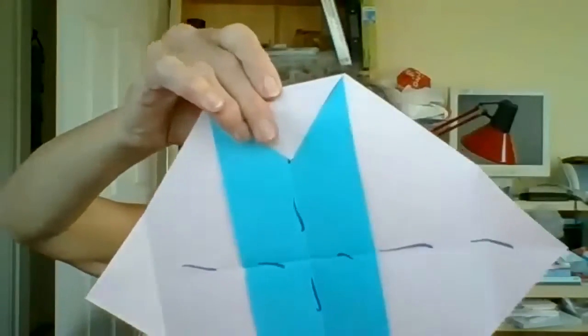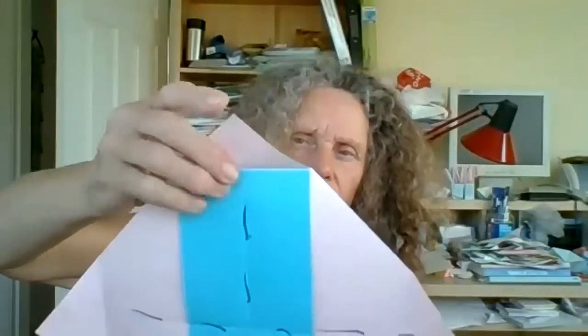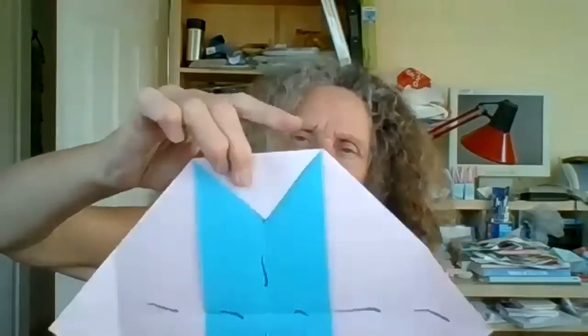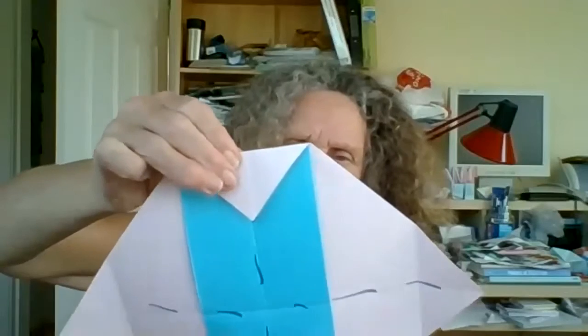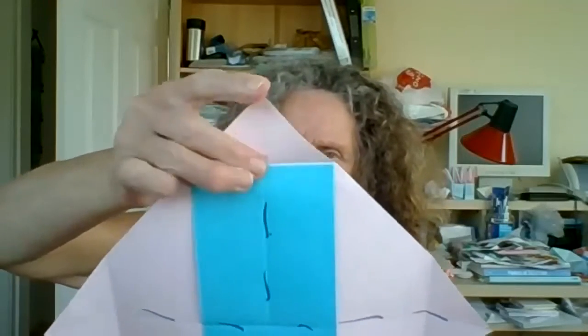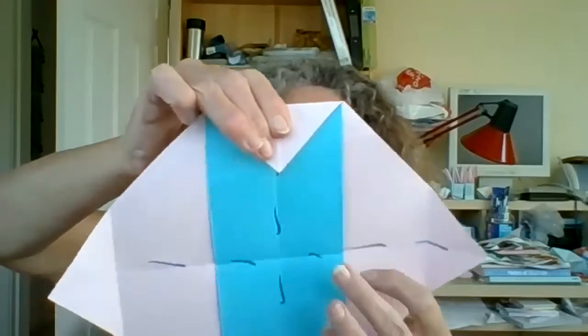Remarkably, it exactly fits. In other words, that length, which is actually root 2 minus 1, is exactly the diagonal of the square.